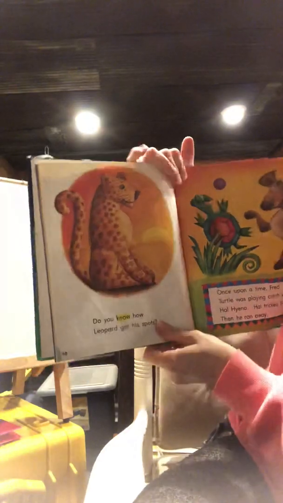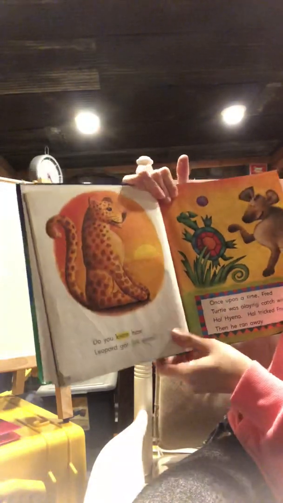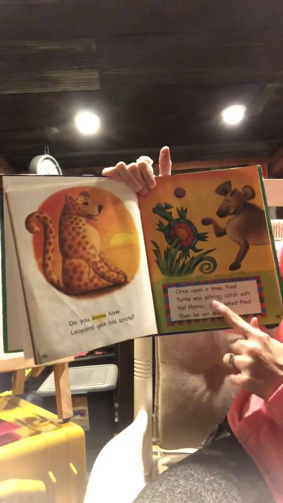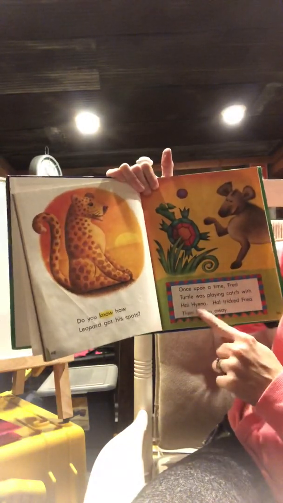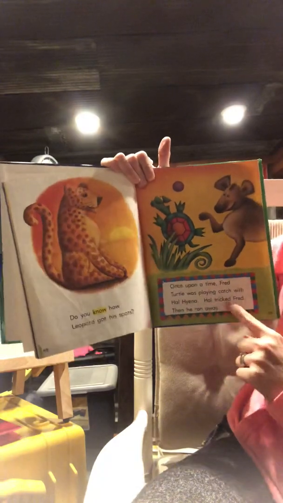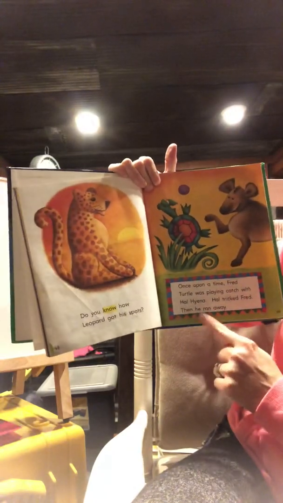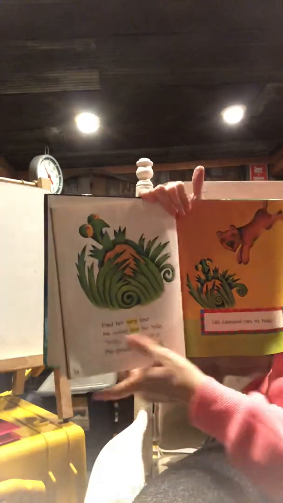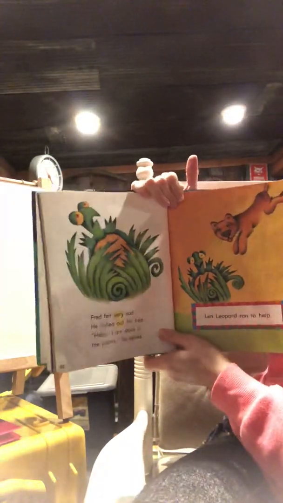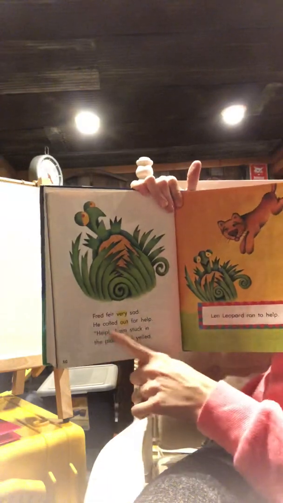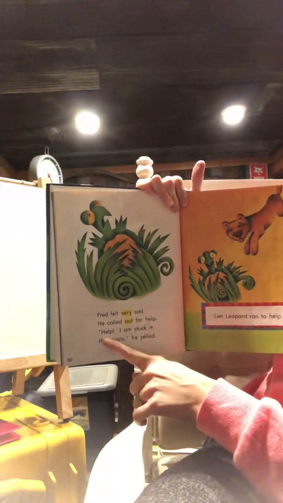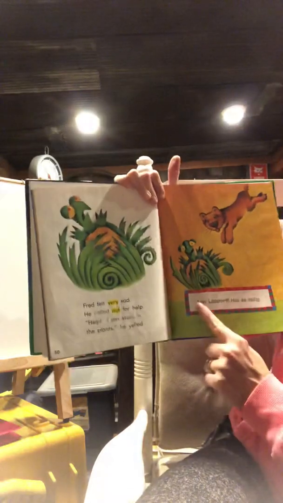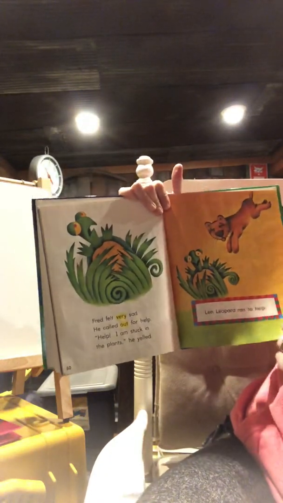Do you know how Leopard got his spots? Once upon a time, Fred Turtle was playing catch with Hal Hyena. Hal tricked Fred. Then he ran away. Fred felt very sad. He called out for help. "Help! I'm stuck in the plants," he yelled. Len Leopard ran to help.